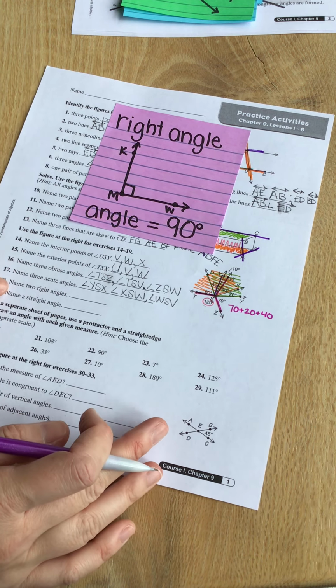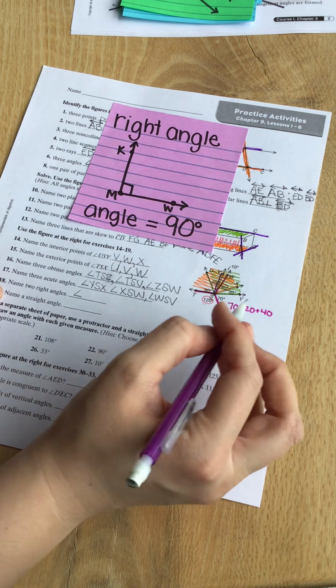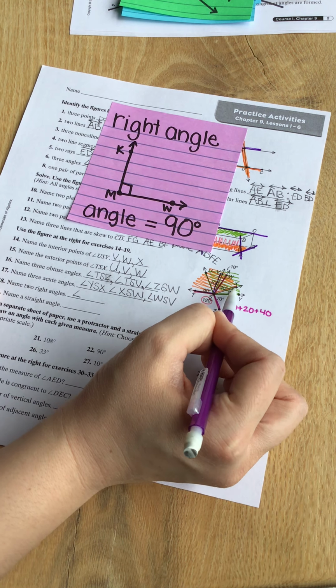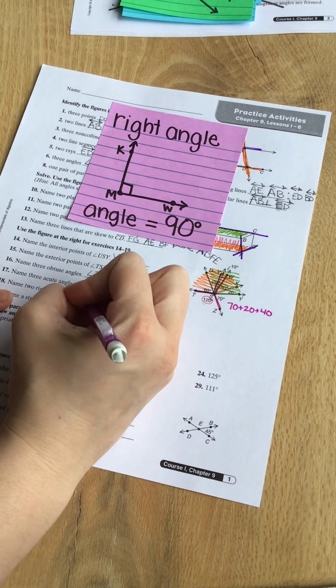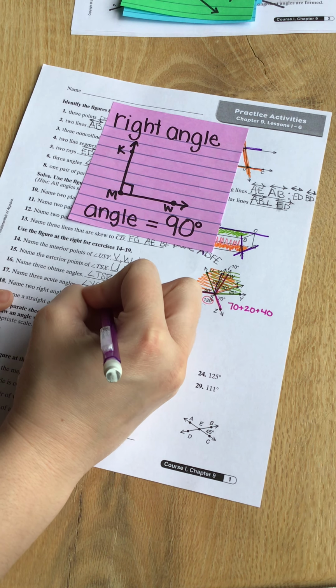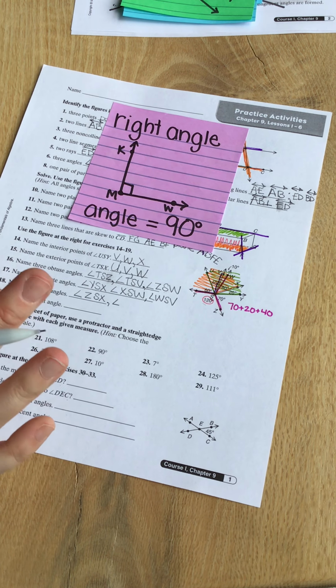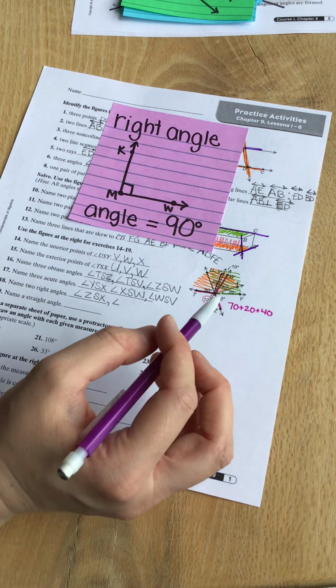Last one, name 2 right angles. Okay, well, this one we're looking, hey, we had that one. Angle ZSX is 70 plus 20. That's 90 degrees, right? Because right angle equals 90. So angle ZSX. Notice my middle letter is always going to be S. It will never be anything else.